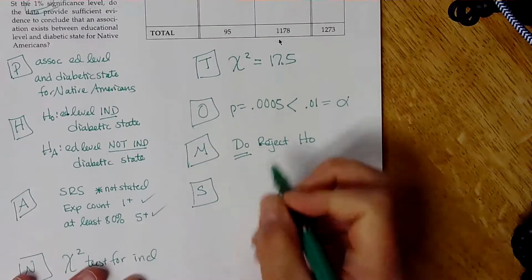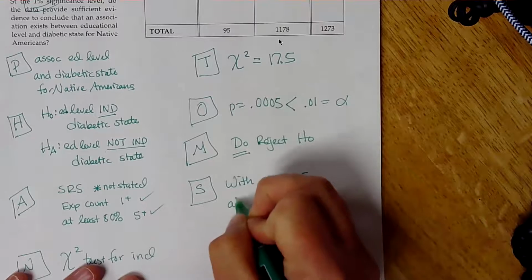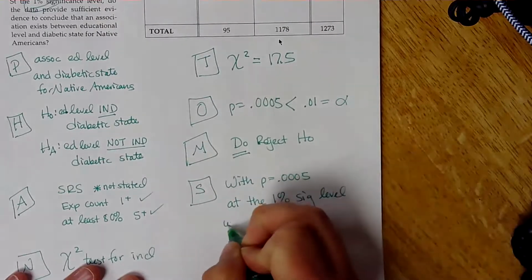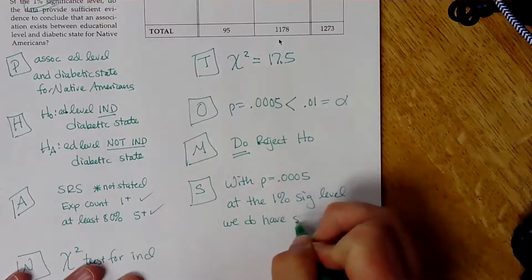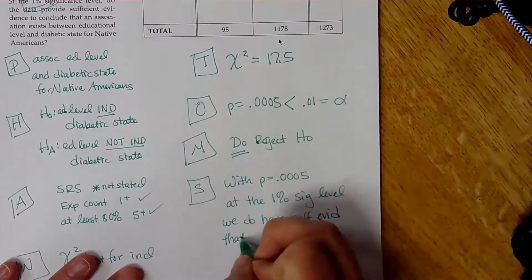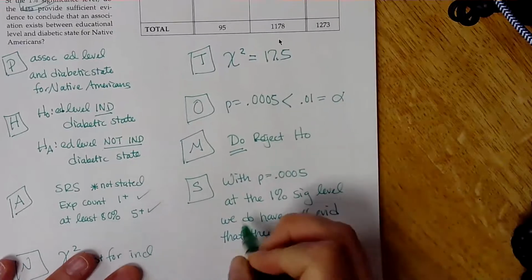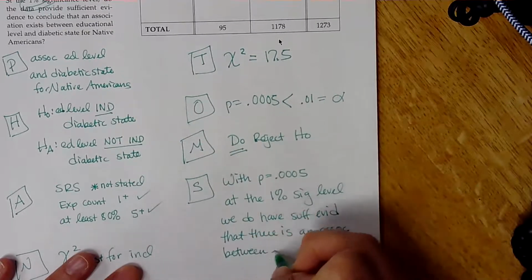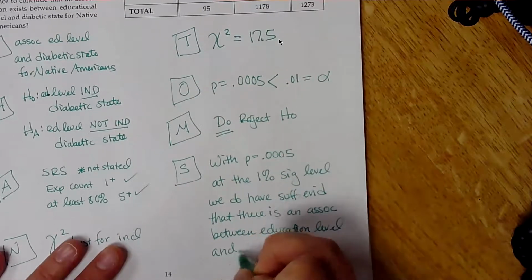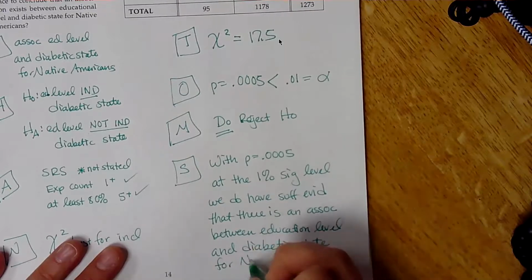And my conclusion statement. So with p equal to 0.0005 at the 1% significance level, we do have sufficient evidence that there is an association between education level and diabetic state for Native Americans.